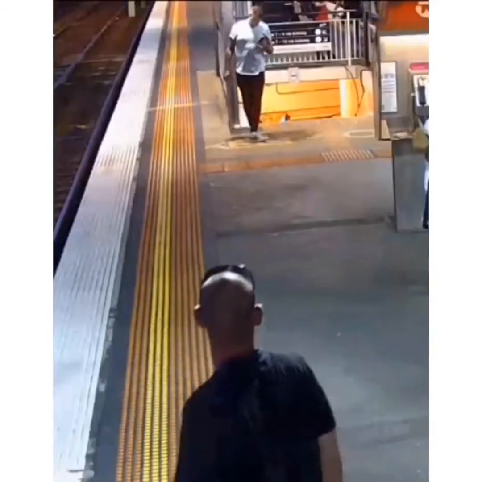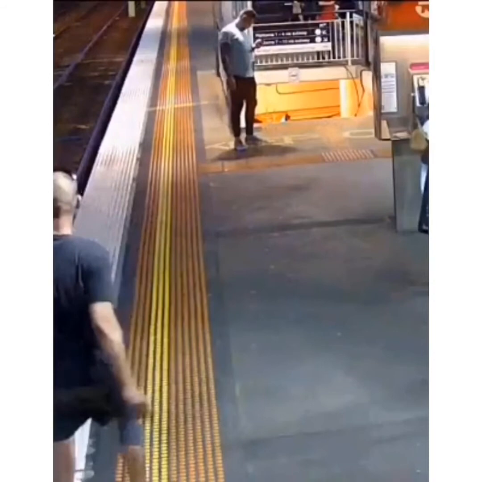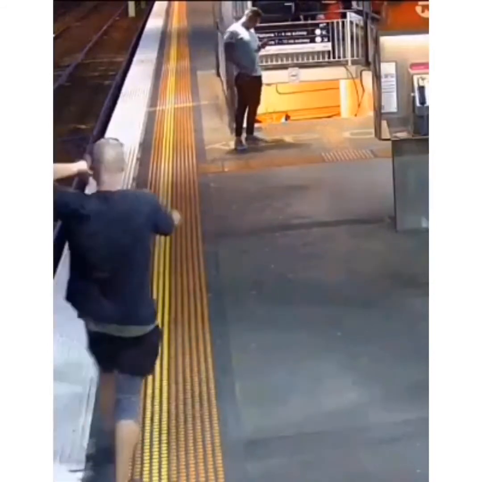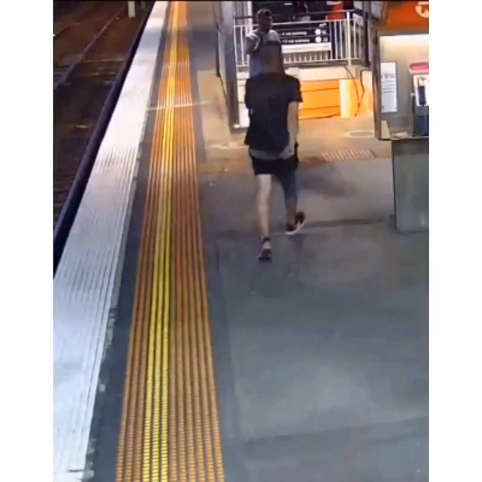So you can clearly see this guy's aggressive. I mean, some people just do walk around like this, but he's got that sort of bowl to him. He's looking down the track, and then he'll start to make his way towards the victim. Now, from this point here, the victim has clearly identified that this guy's coming straight for him, but at this point chooses not to do anything.